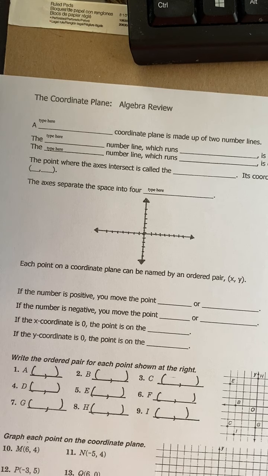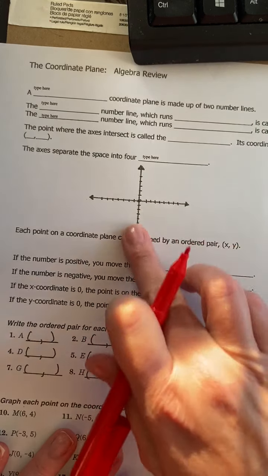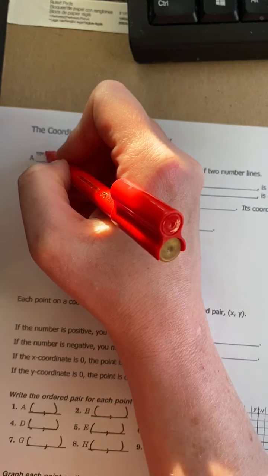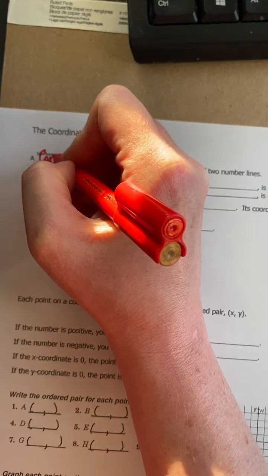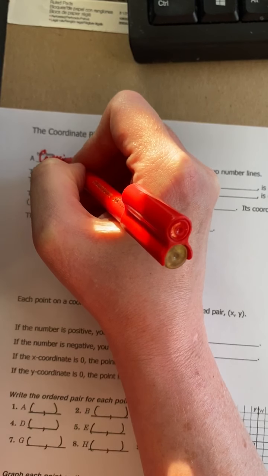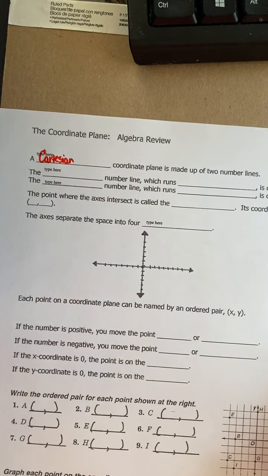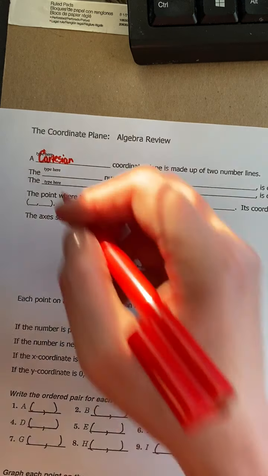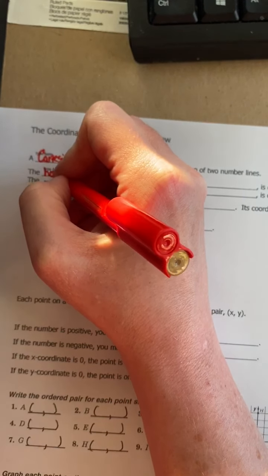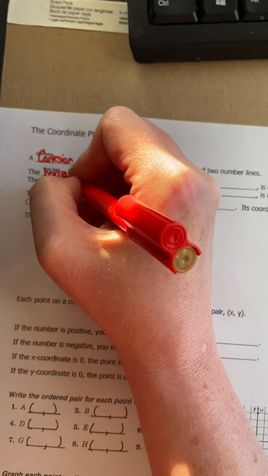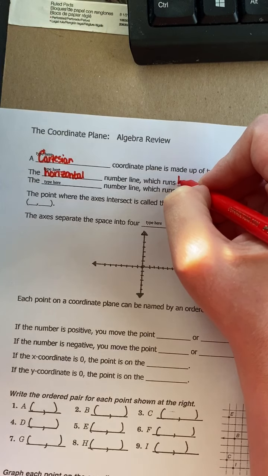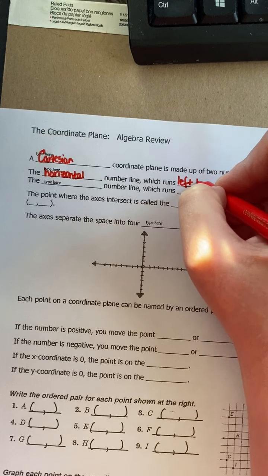At the top, guys, the name of where you graph, your graph paper, is named for the man who invented it. It's called a Cartesian coordinate plane. It's made up of two number lines, and one goes one way, one goes the other. You have the horizontal, like the horizon, which runs left to right.